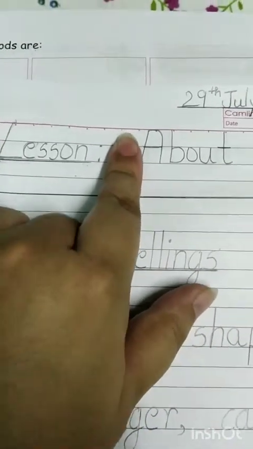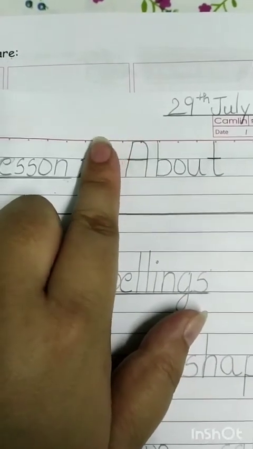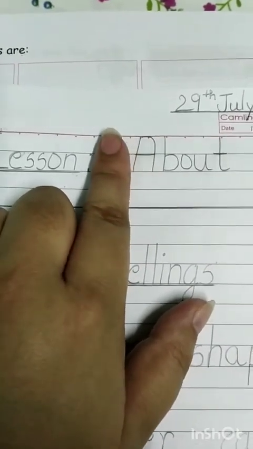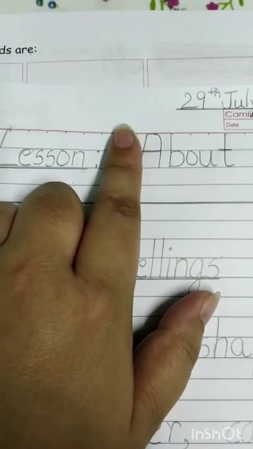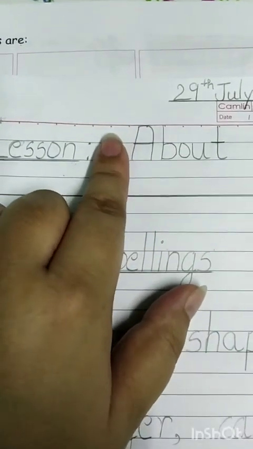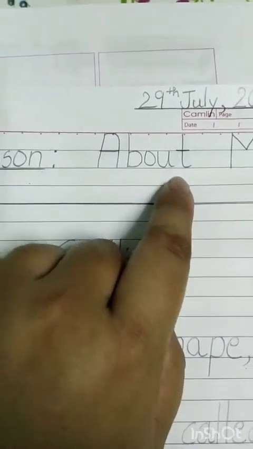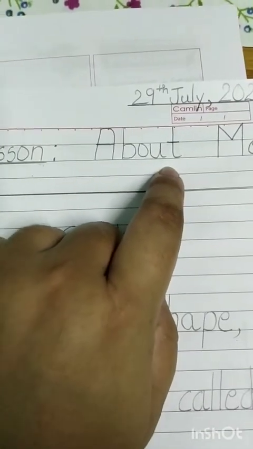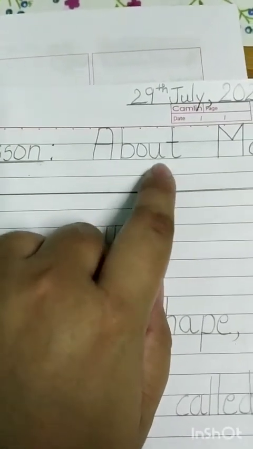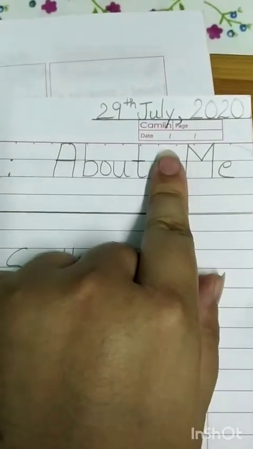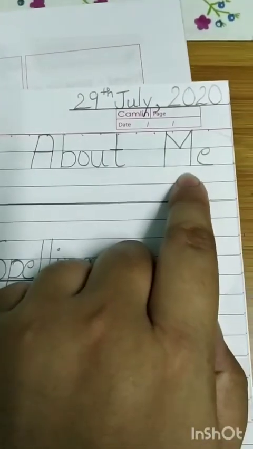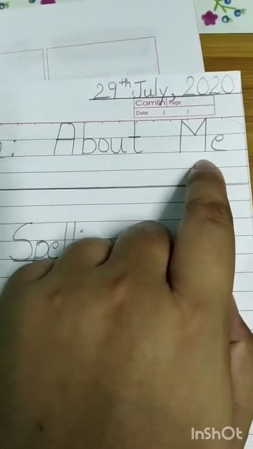You are going to measure how much space you are going to put with your finger. So after one finger space, you write about, the name of the lesson. About. So one finger space, and then the next word.